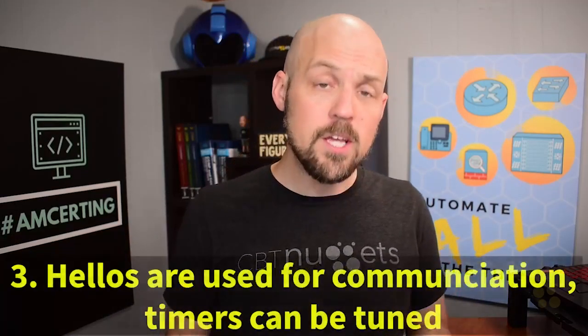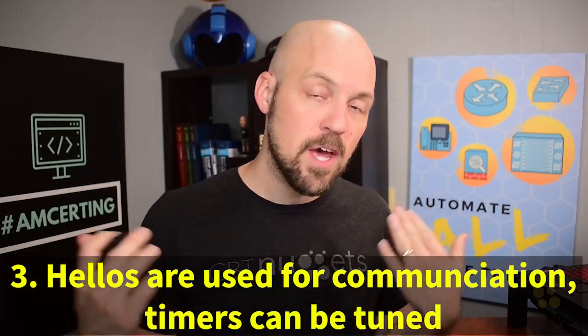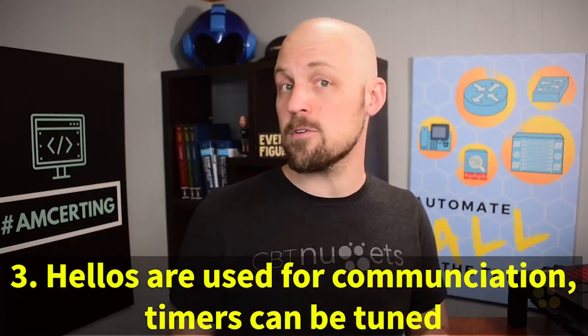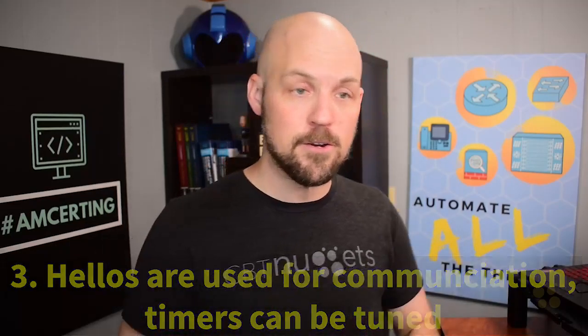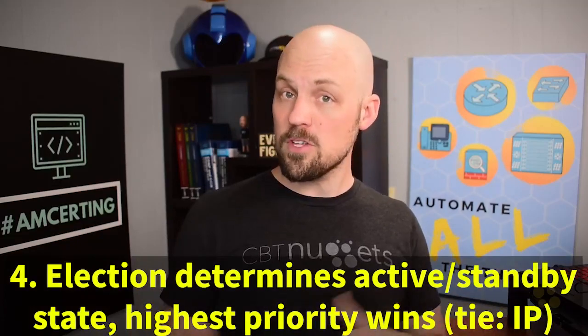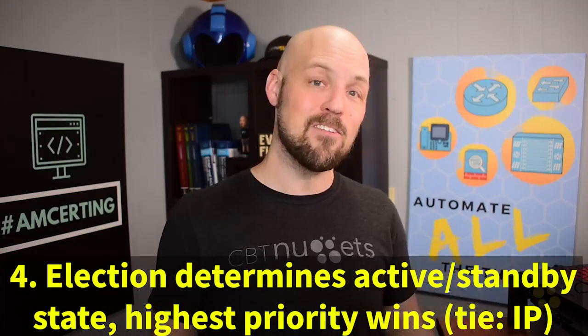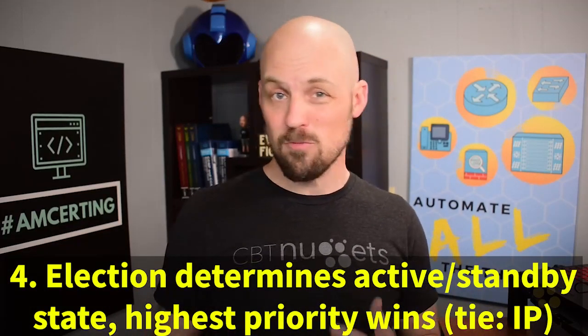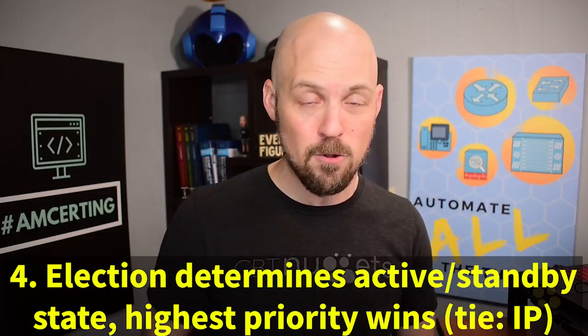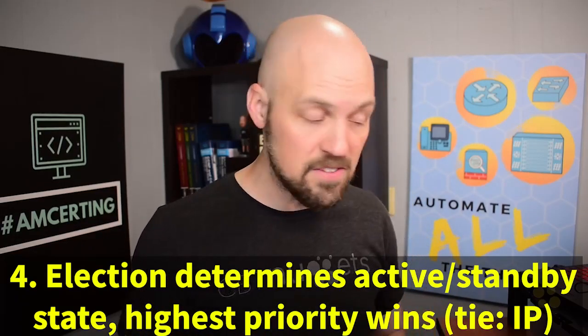Third, we are going to use hellos for communication. We're going to be sending those at specific intervals, and we can tune those timers or use BFD to help us improve failure detection. Fourth, we're going to use those hellos to establish communications and have an election. The election is going to determine which router's in the active role, which router's in the standby role, and if we have additional routers, which ones are in the listening role.